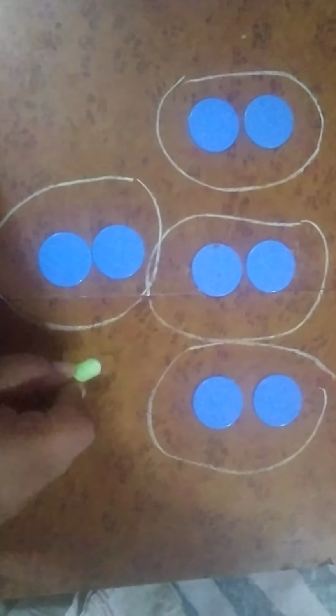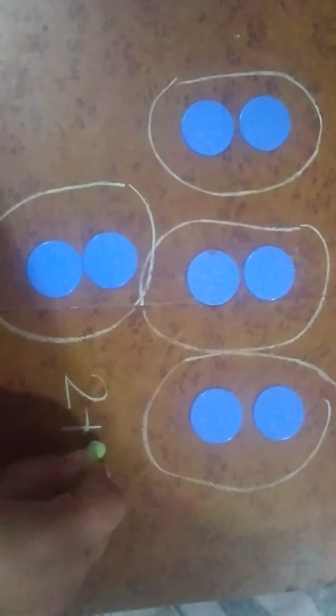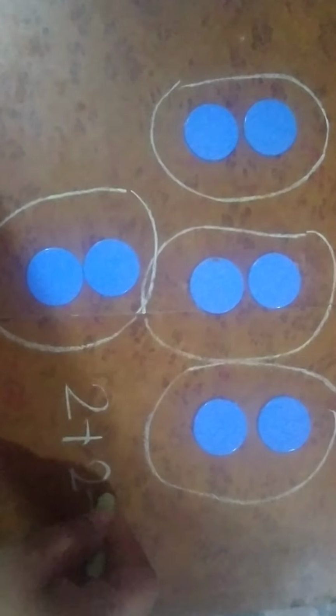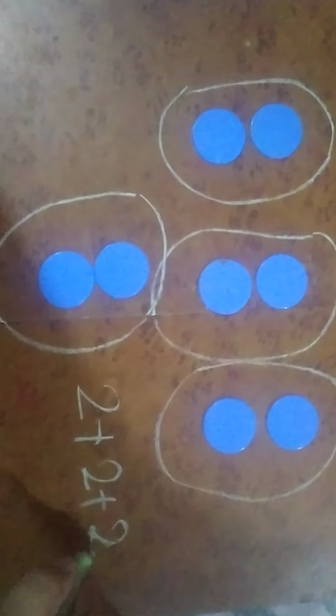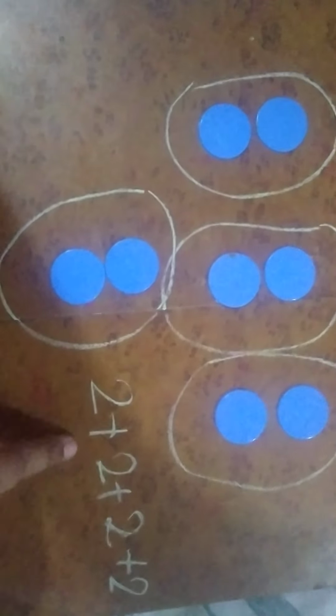So how will we write this? We have 2 plus 2 plus 2 plus 2. This is called repeated addition.